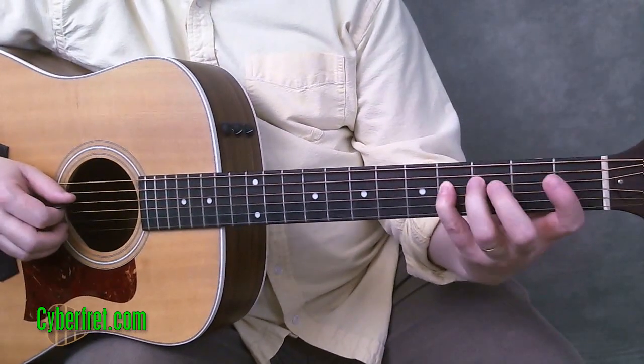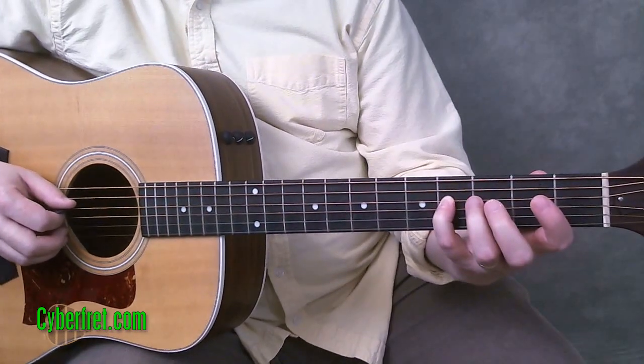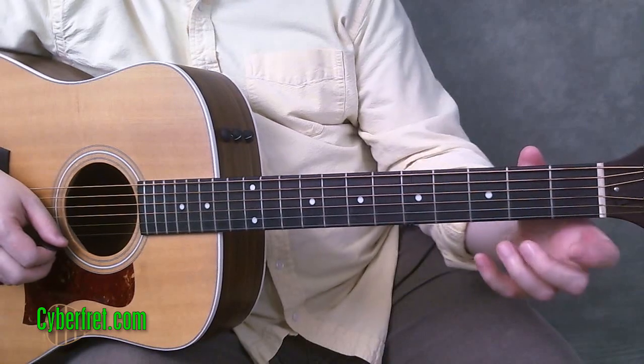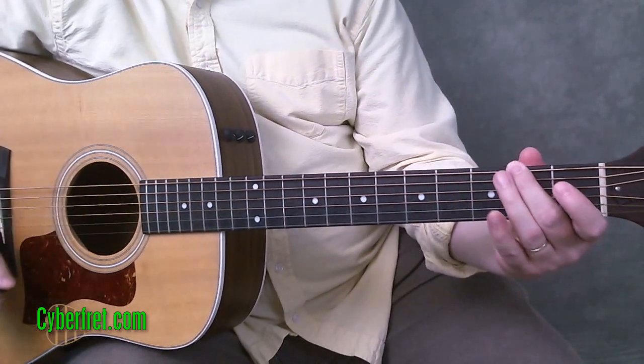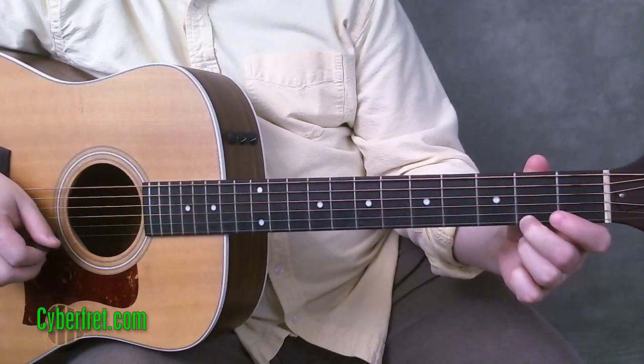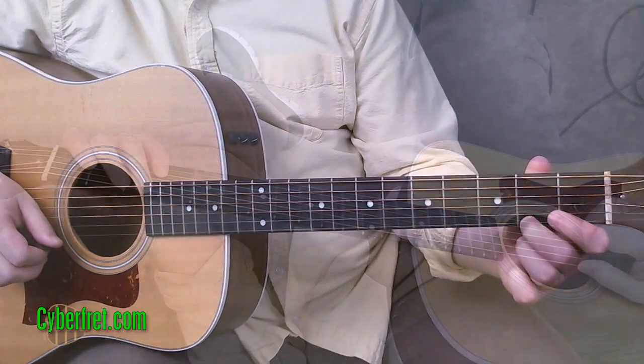So we had to get some pinky action in there with the F sharp that's on the 4th fret of the 4th string, and then we also had an F sharp on the 2nd fret of the 6th string, and then an F sharp on the 2nd fret of the 1st string.